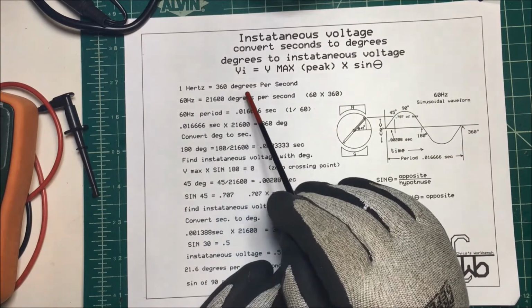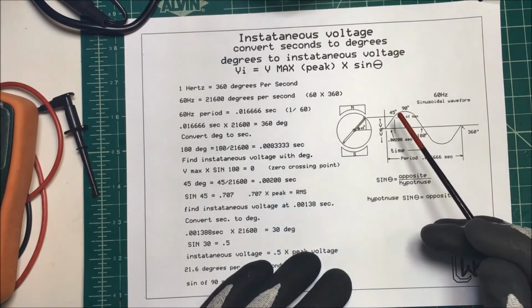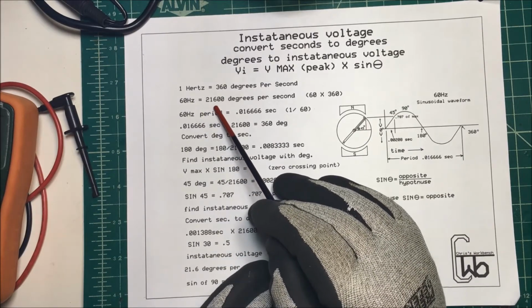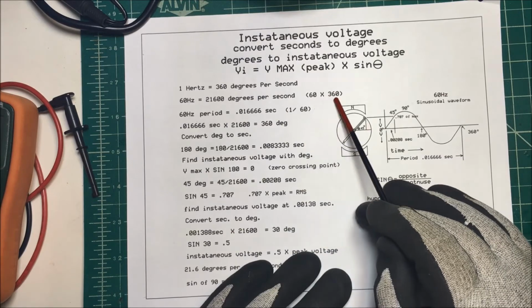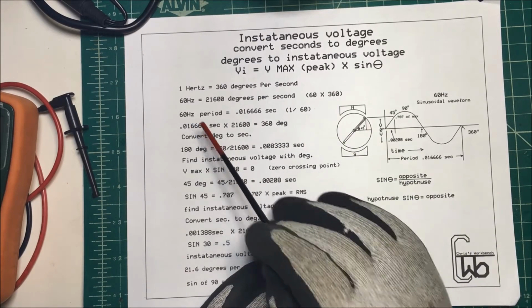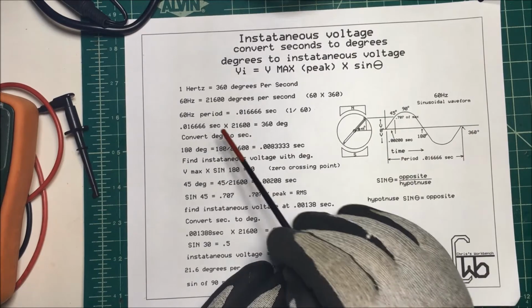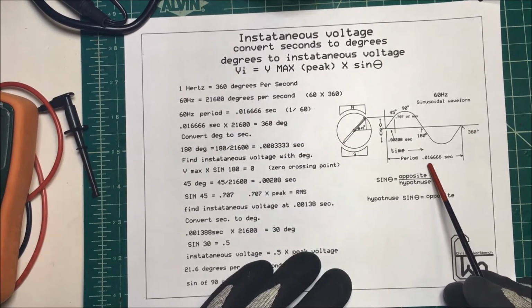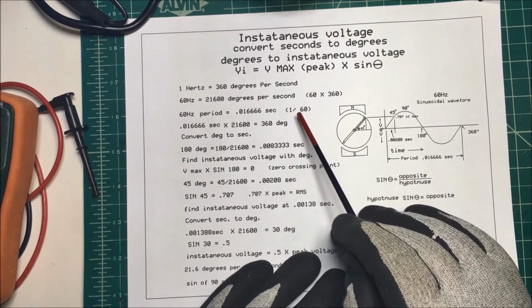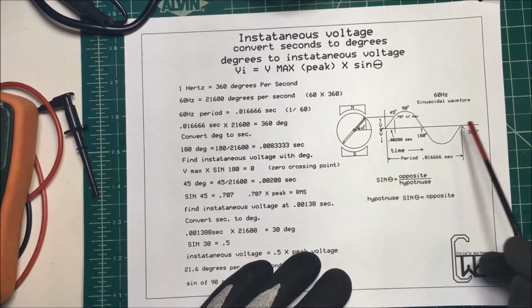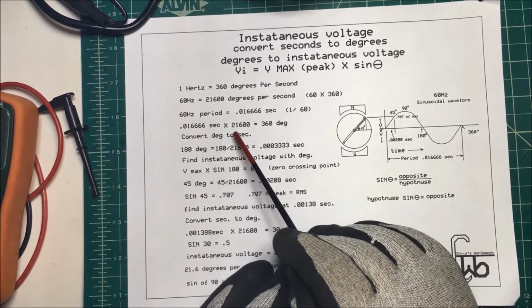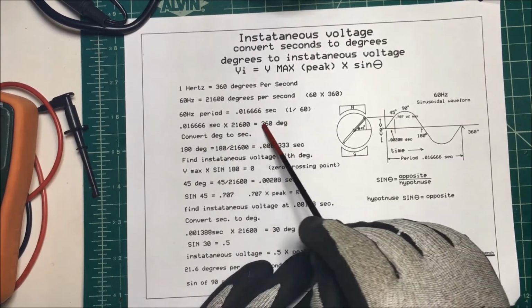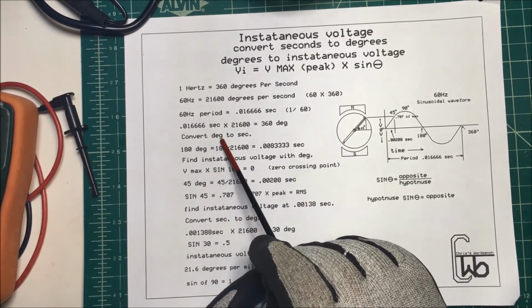So that's equal to 360 degrees per second, once around, 360 degrees every second. So 60 hertz, you're going to have 21,600 degrees per second, 60 times 360. And the period, the time of 1 cycle here, is going to be 0.016666 seconds. That's just 1 second divided by 60, and that's just time here. So if we take the time times the degrees per second, we get back to 360 degrees, just to check it. So we want to convert degrees to seconds.